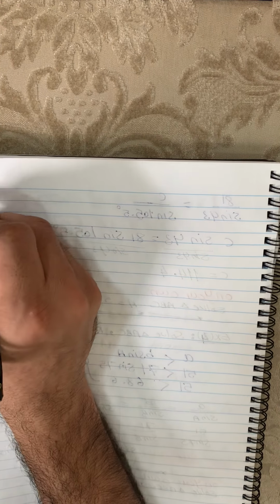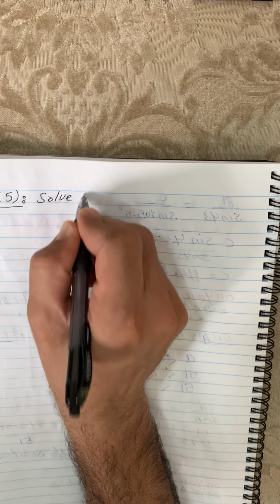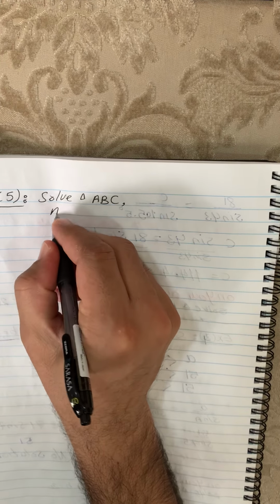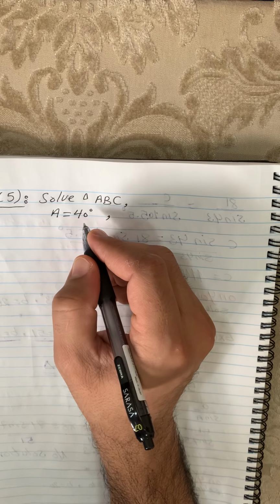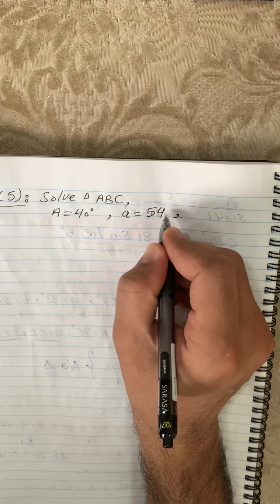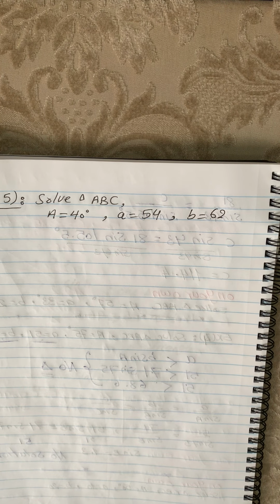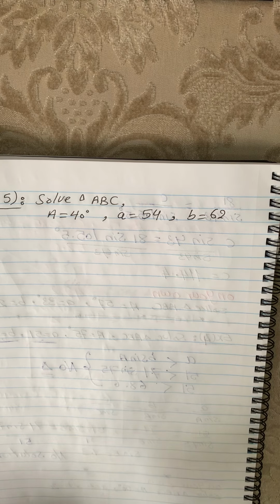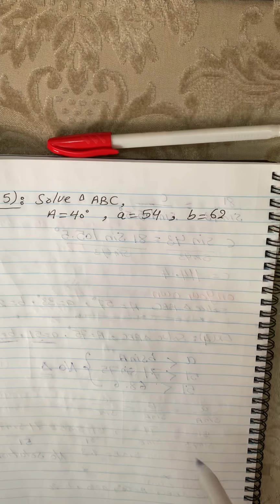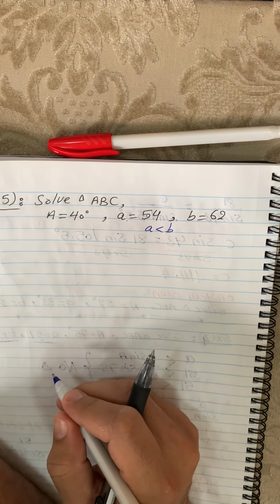Then in problem number 5, it says solve triangle ABC given A capital is 40, small a 54, and small b 62. Let's solve this triangle. Step number 1, you have to compare between a and b sine A. As we can see here, a is 54, b is 62, so a is less than b.